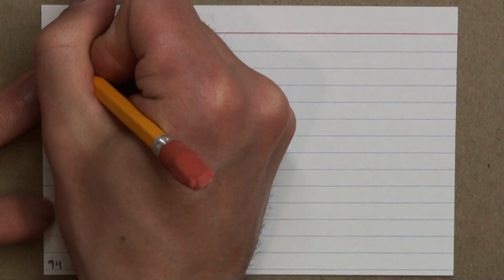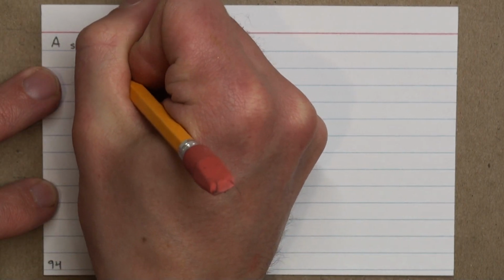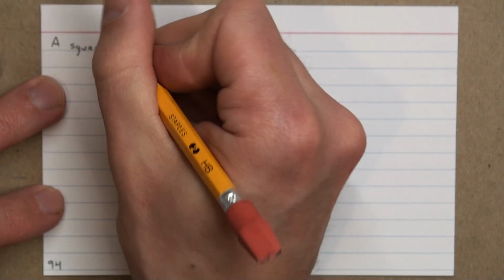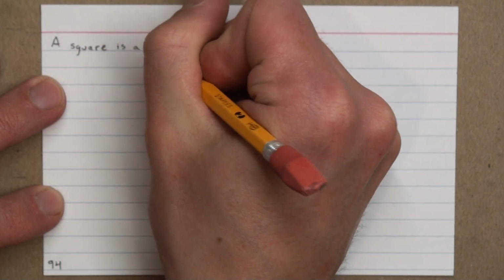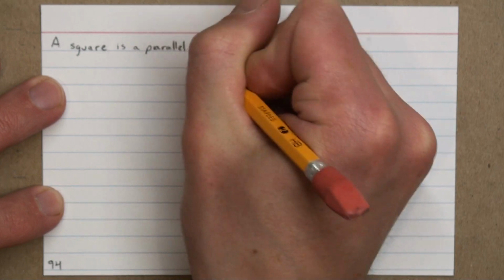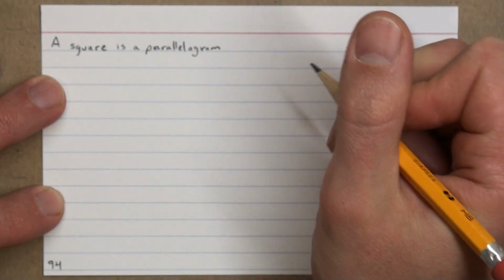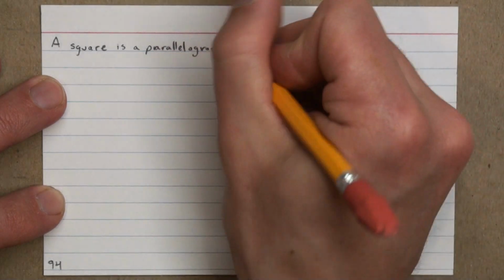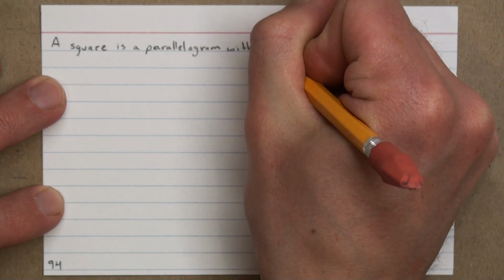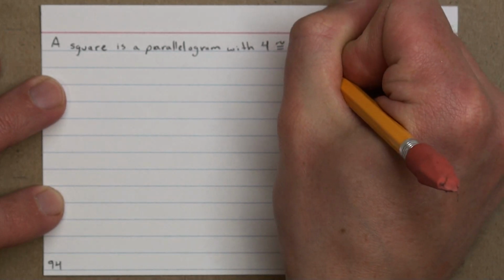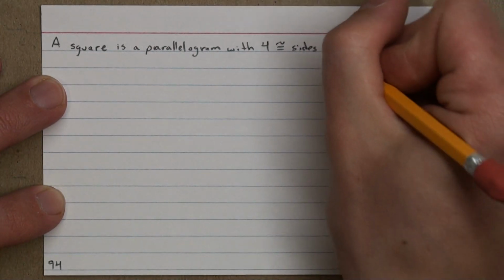Out of all quadrilaterals, that's a square. So, let's put the definition. A square, this is card 94. A square is a parallelogram with 4 congruent sides and 4 right angles.